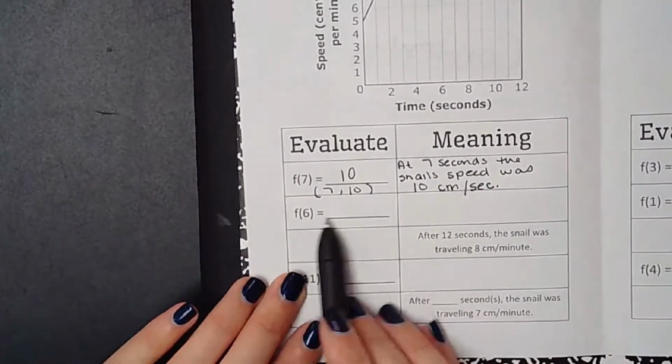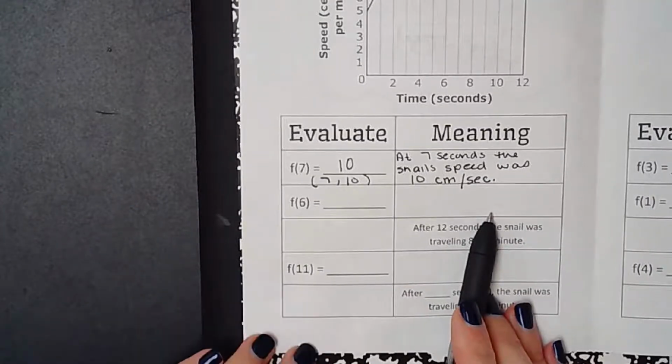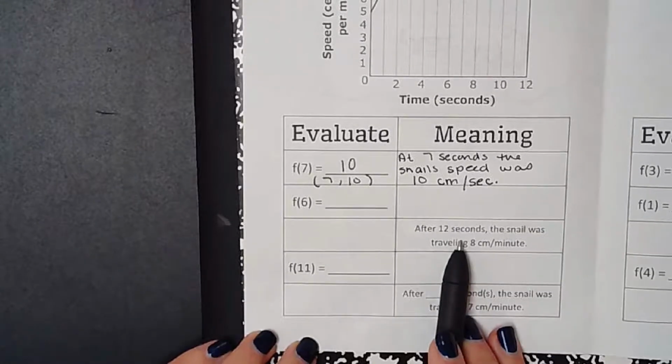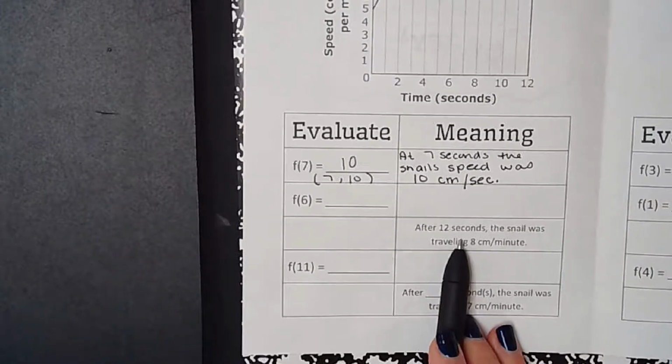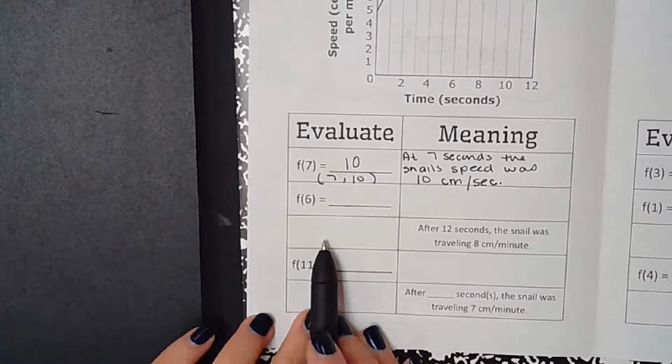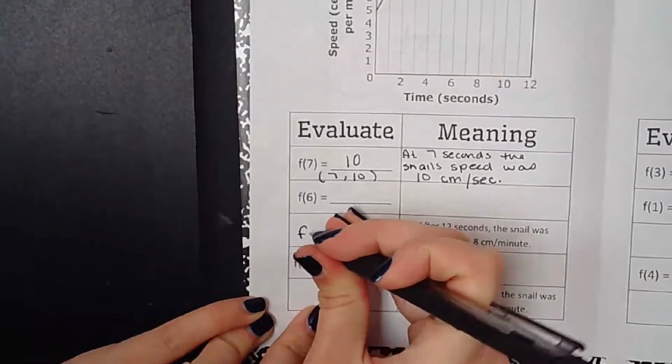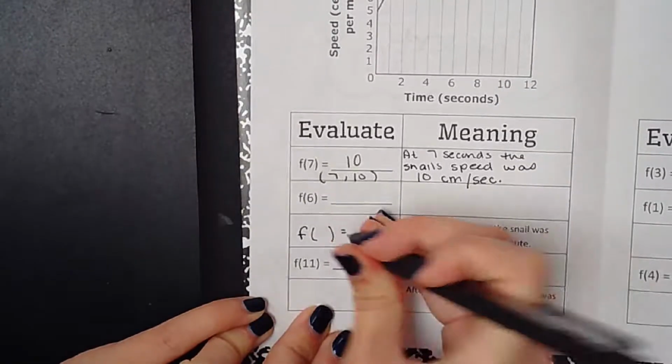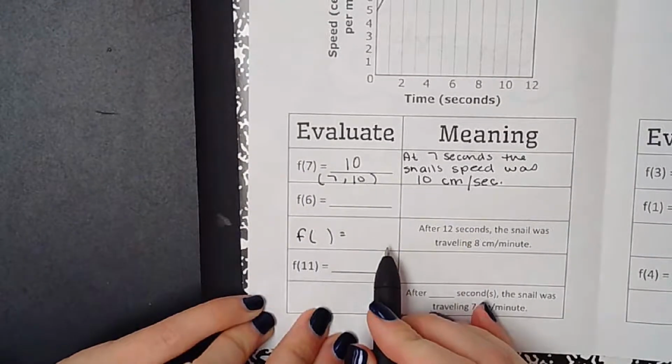I'm going to skip the next one. I'll have you do that one on your own, and then we'll move down to the one below it. This one gives you the meaning, and it wants you to write the function notation. So we're going to be writing f of some number is equal to some other number.